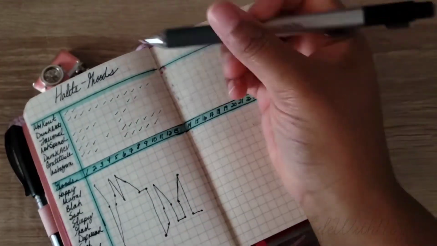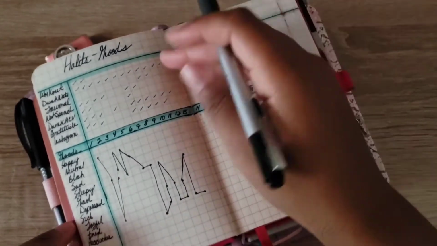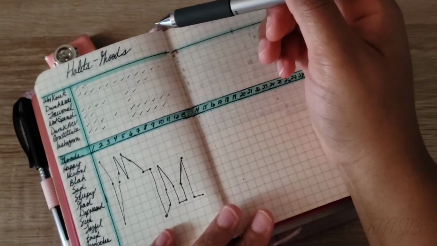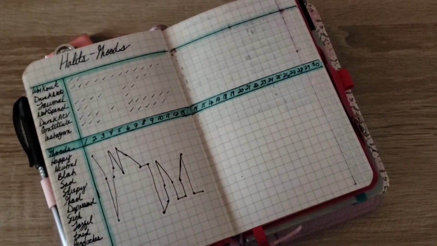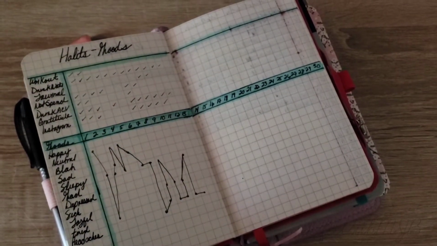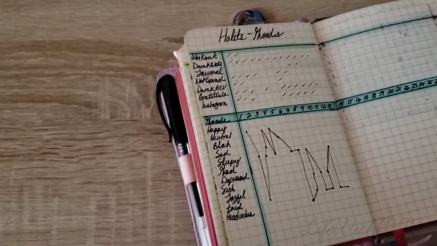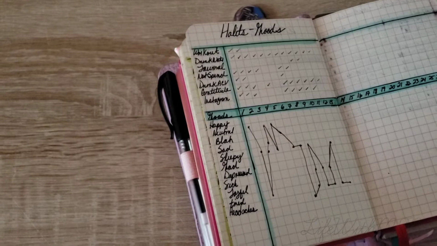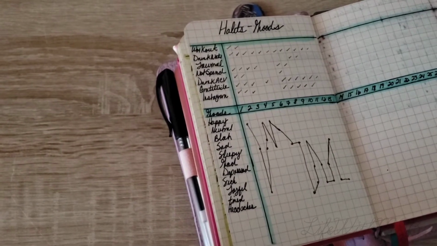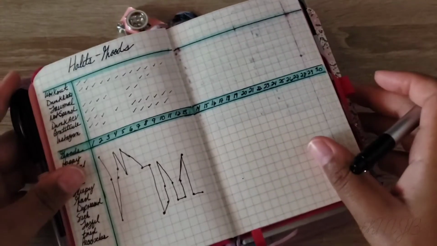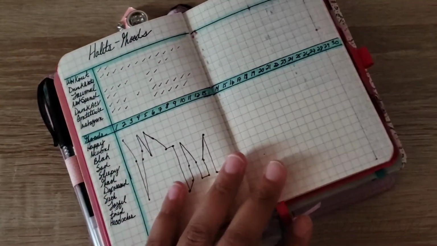So this is my mood and habit tracker. As you can see, there's a lot of blank spots, things that I haven't done. I think you guys are blurry again. I'm trying to focus you. I don't know why it doesn't focus as much. You guys let me know how the quality is in the comments down below.